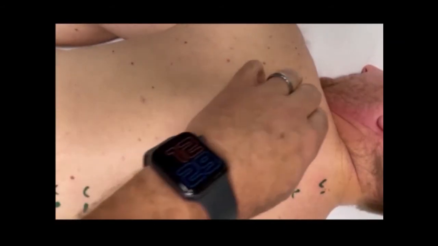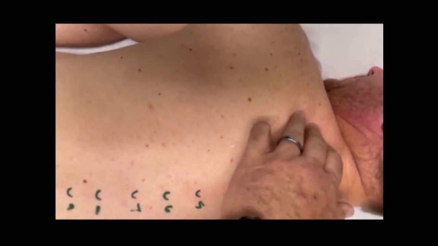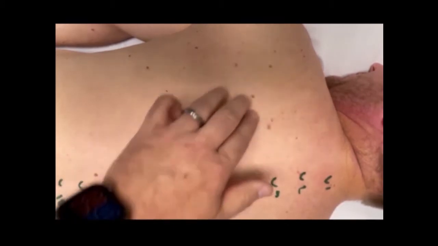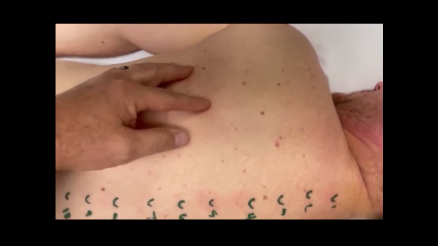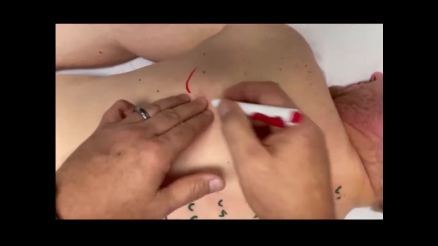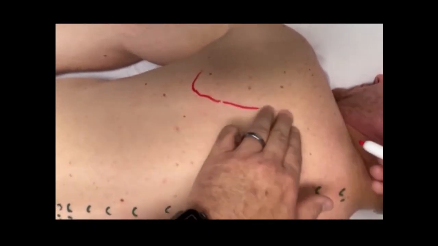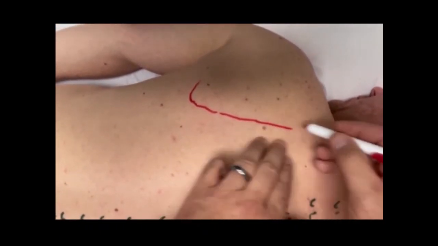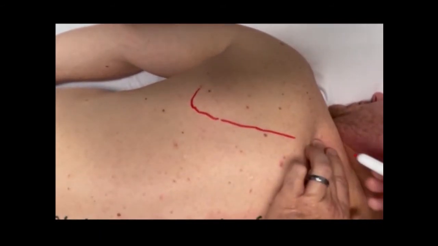Okay, so let's then talk about some reference points, both at T1 and at T3, T4. Before we do that, let's outline the margin of the scapula. So we'll look at the inferior border first, and then we will follow the medial border of the scapula up. And want to get all the way to the superior border.